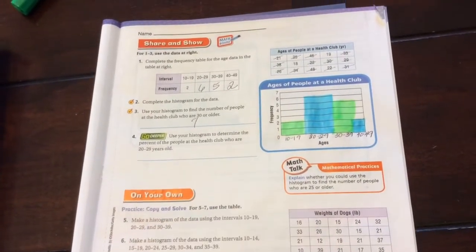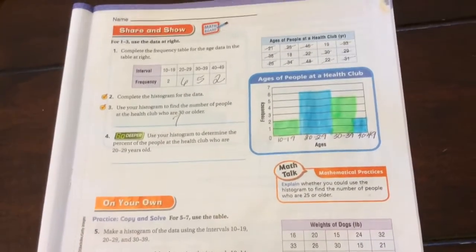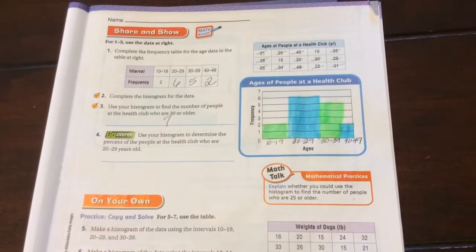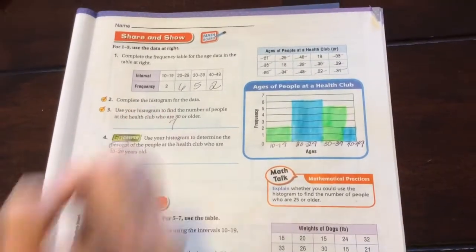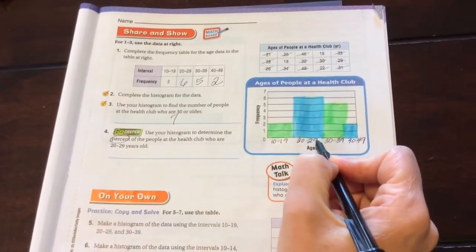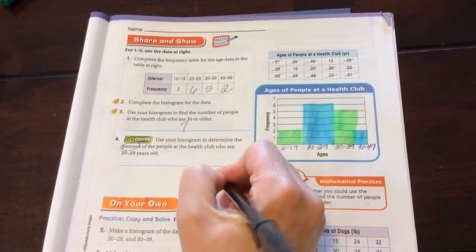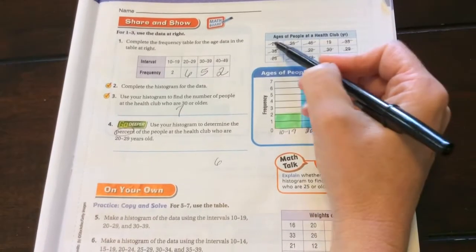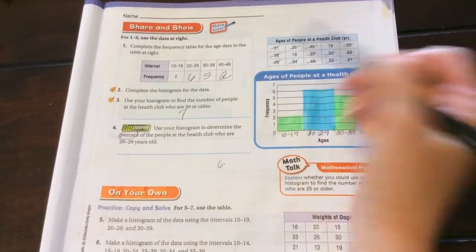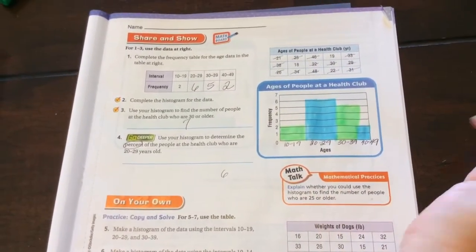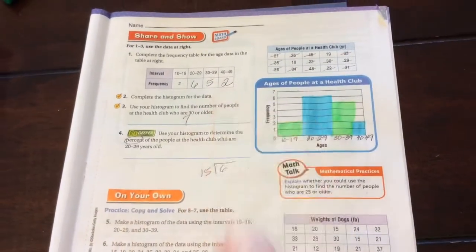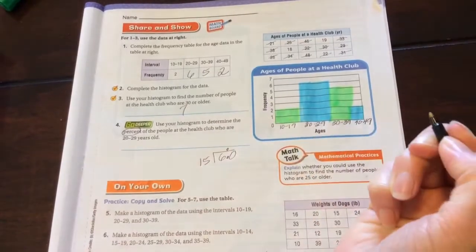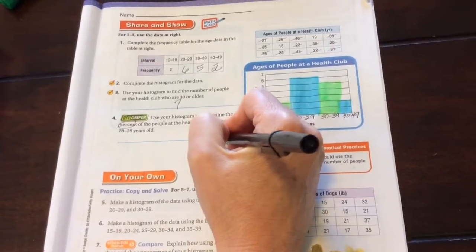Okay, last question, go deeper. Use your histogram to determine the percent of the people at the health club who are 20 to 29 years old. Okay, so this one's asking for a percent. So my 20 to 29-year-olds, there's 6 of them. And then remember, to find your percent, you have to look at your total. So we had 1, 2, 3, 4, 5 times 3, 15 data values. So I'm going to divide by 15. So I have 6 divided by 15, add a decimal, add a 0, and then 15 will go into 60 4 times.